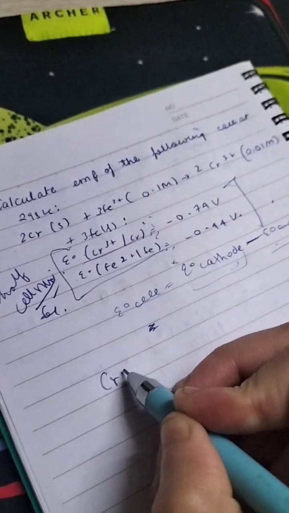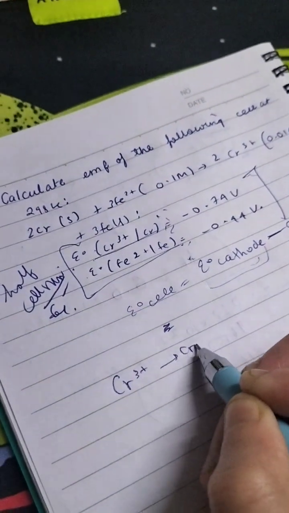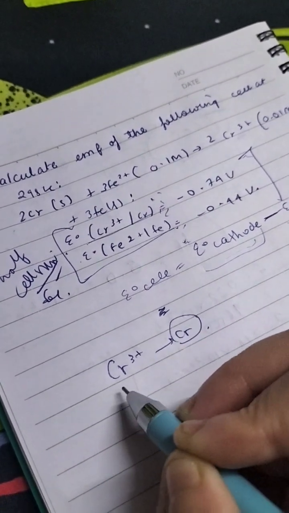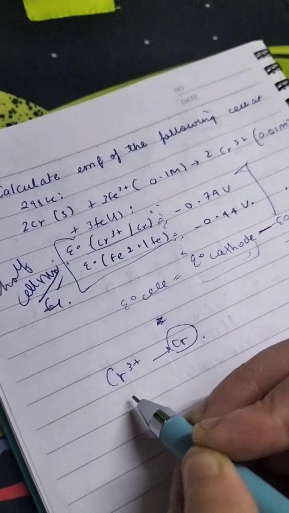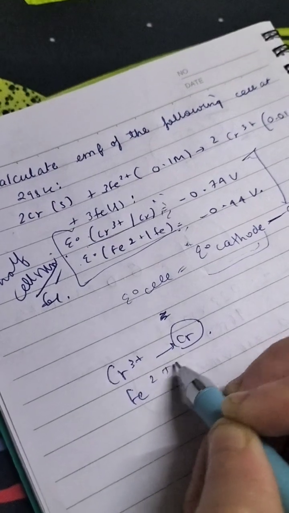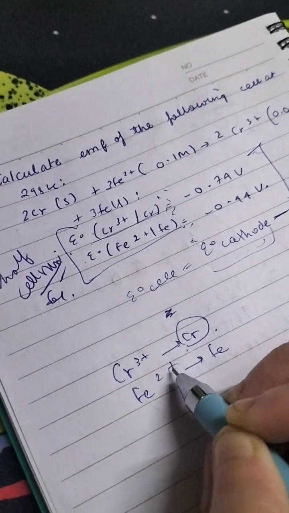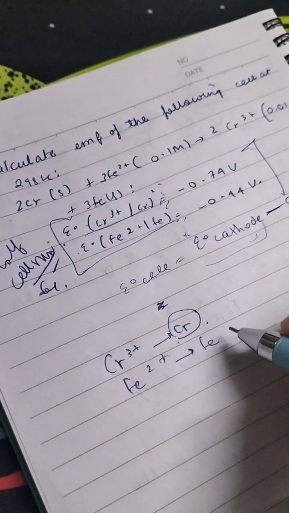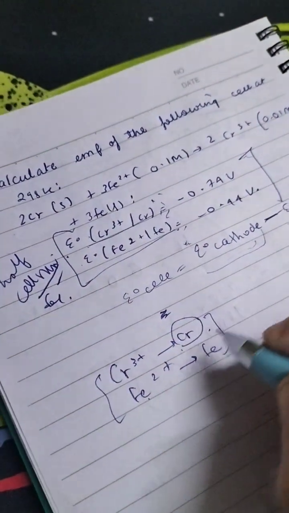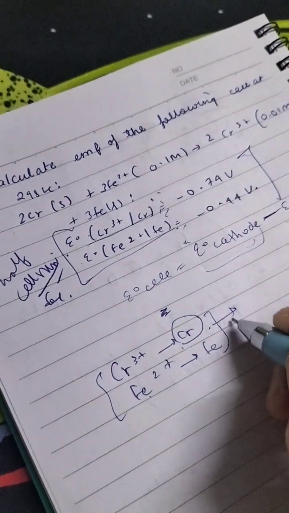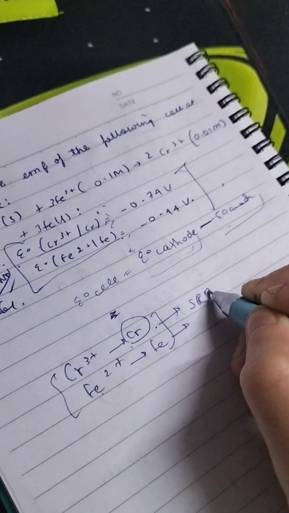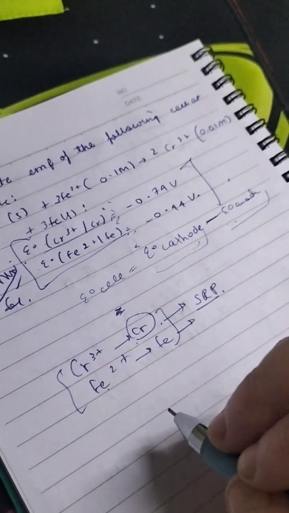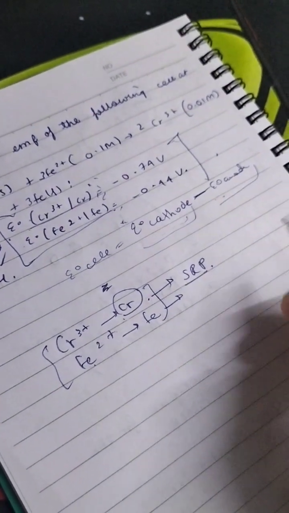Over here it says Cr3 plus is converted to Cr, then Fe2 plus is converted to Fe. Now we can see that both of them are according to standard redox potential, right? SRP.